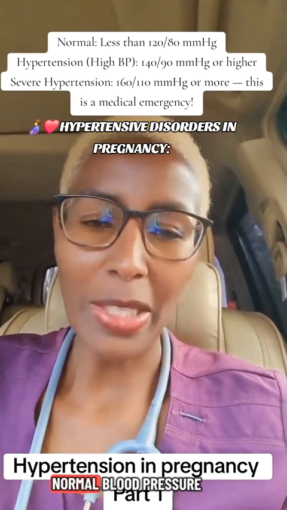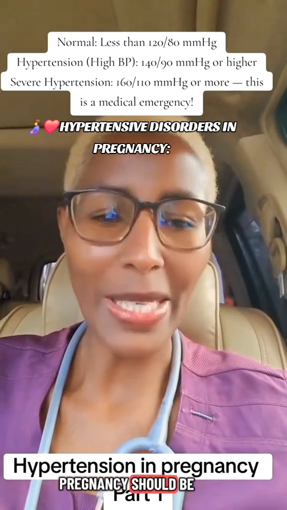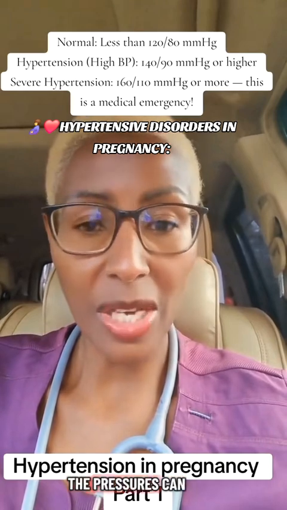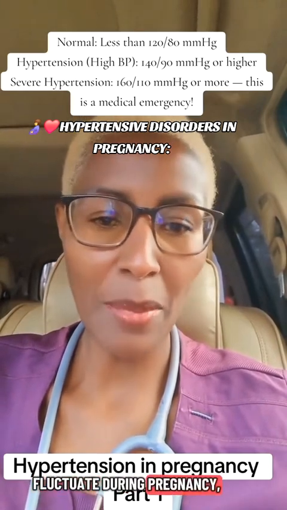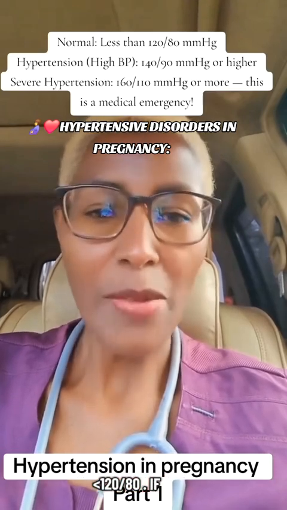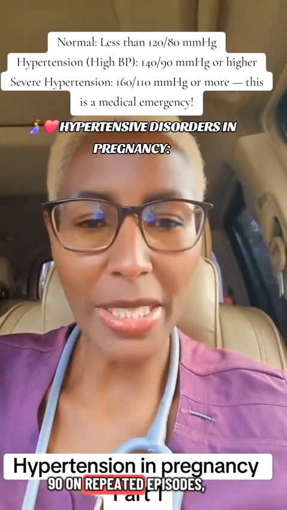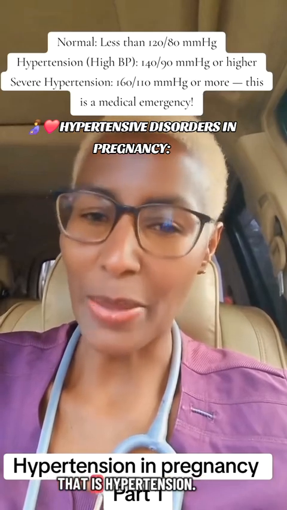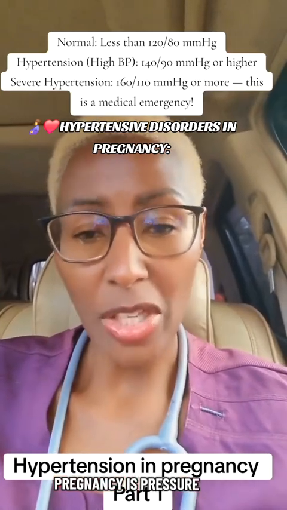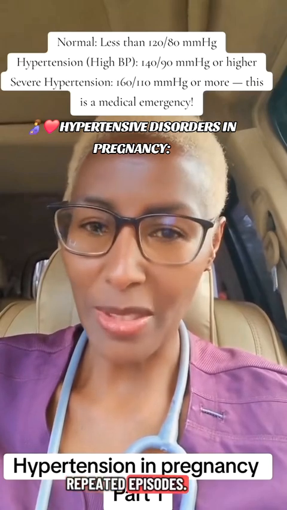So what is normal blood pressure in pregnancy? Normal pressure in pregnancy should be less than 120/80. Sometimes the pressures can fluctuate during pregnancy, but we want your pressures to be below 120/80. If your pressure is more than 140/90 on repeated episodes, that is hypertension. So hypertension in pregnancy is pressure above 140/90 on repeated episodes.